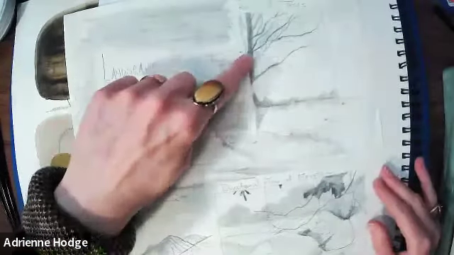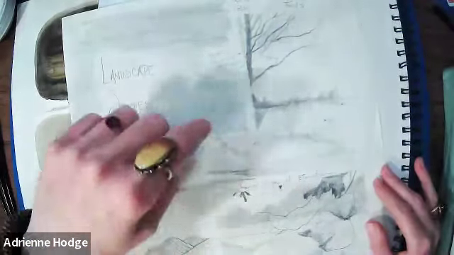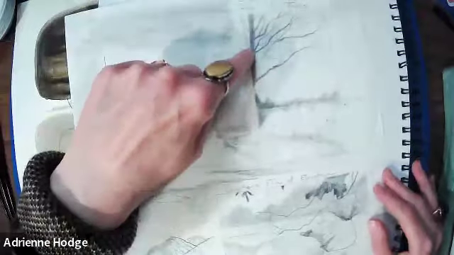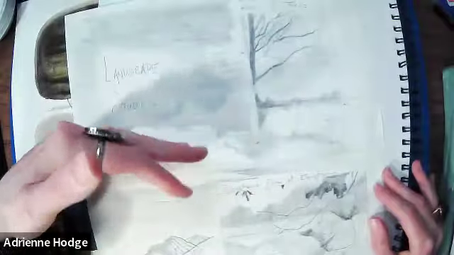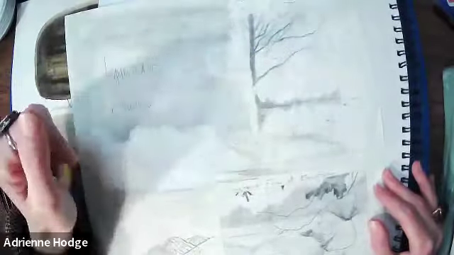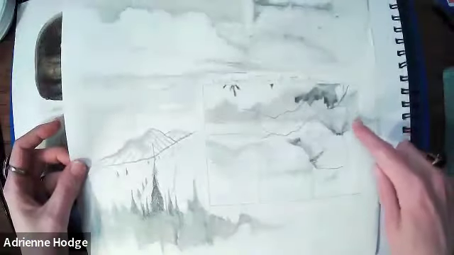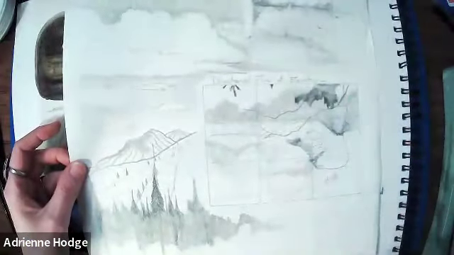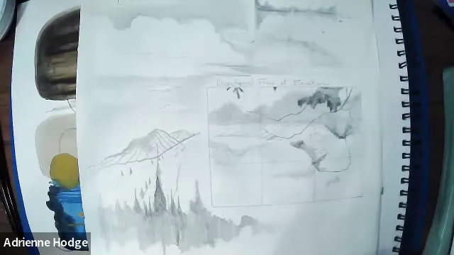You might also have something coming into the frame that's even closer, like a tree branch or a little piece of a plant, like in this example, where a little bit of a tree branch overlaps, coming even more into the foreground.